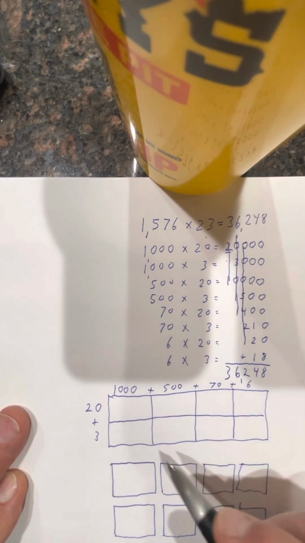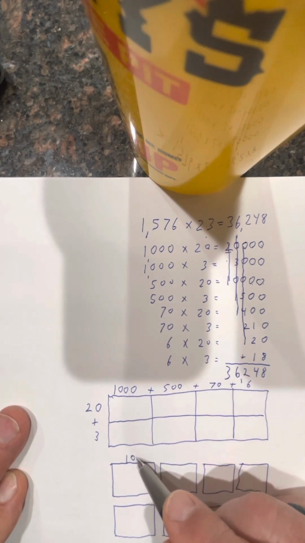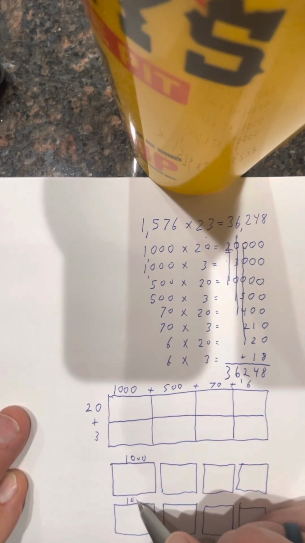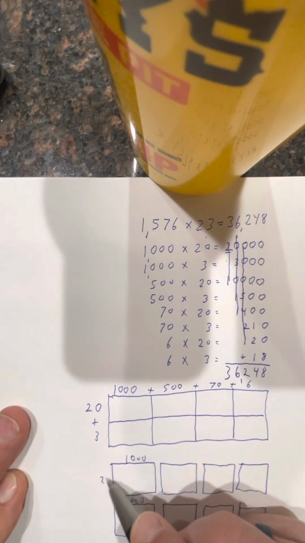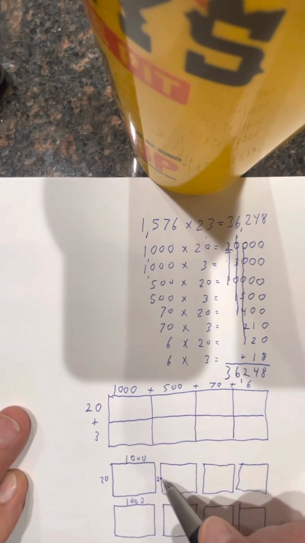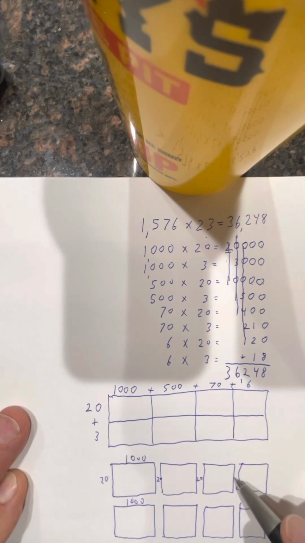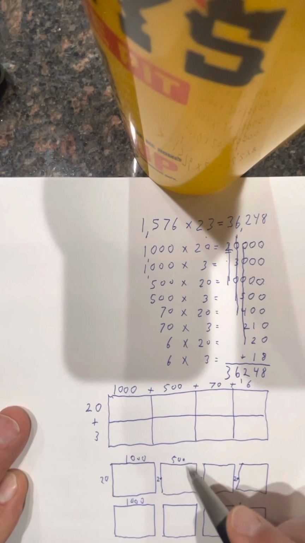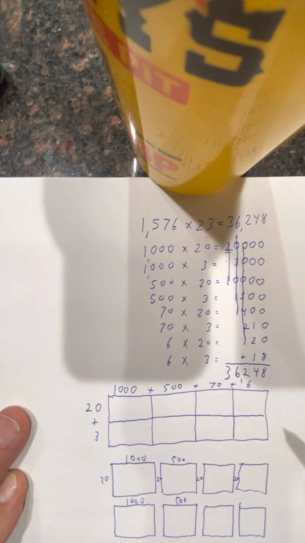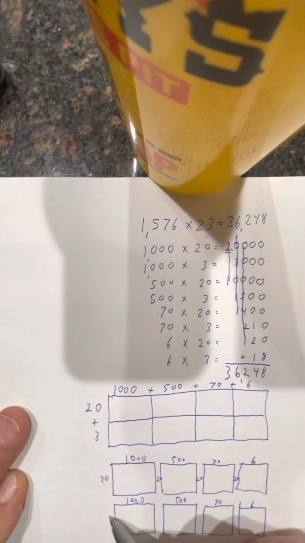All right. So this was 1,000. Okay. This was 20. This was 500. This was 70. And this was 6. This was 3.